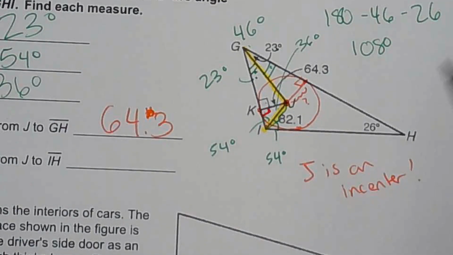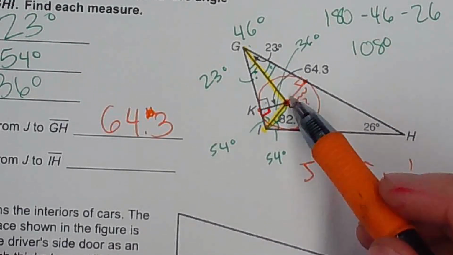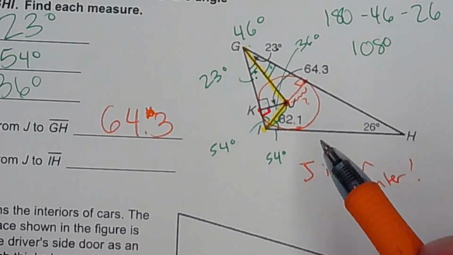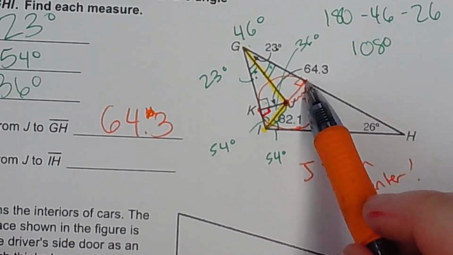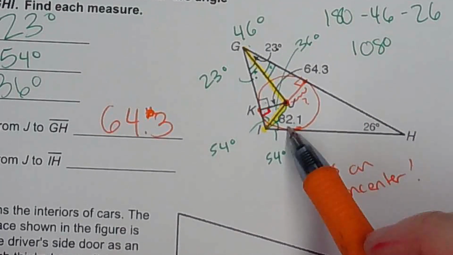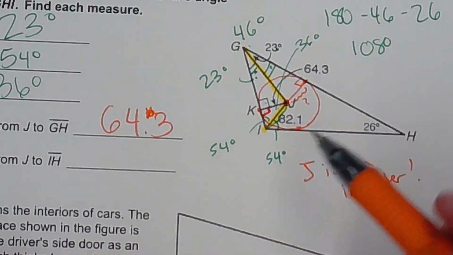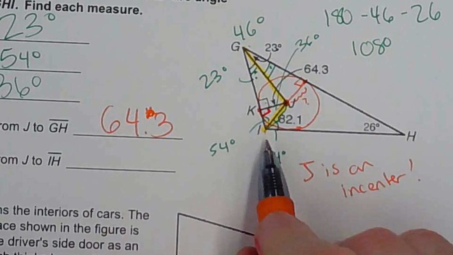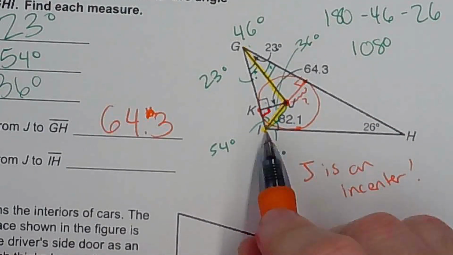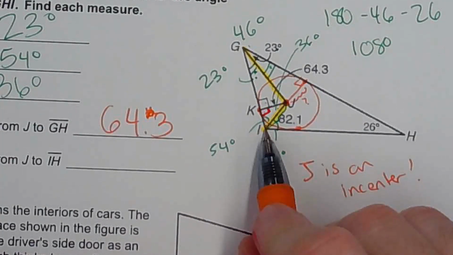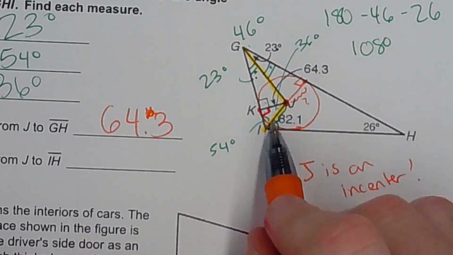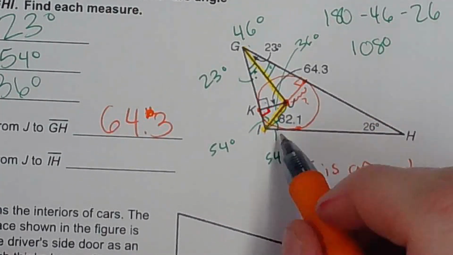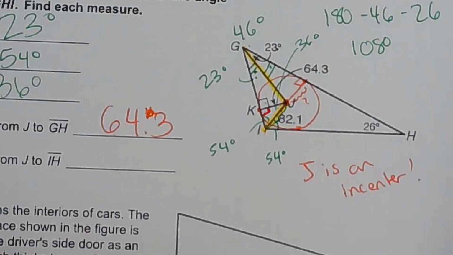Now you might be asking, wait a minute, I thought you said any line from the incenter to the circle is 64.3. Well, that makes sense here and here. But why is this guy not 64.3 then? He says he's 82.1. Well, if you're careful, you'll notice that the circle doesn't go all the way down to here. It comes in a little bit. So 82.1 is just a little bit longer than this piece right here. This piece right here is a radius. But as soon as we go further, it's going to be 82.1, which is not a radius.